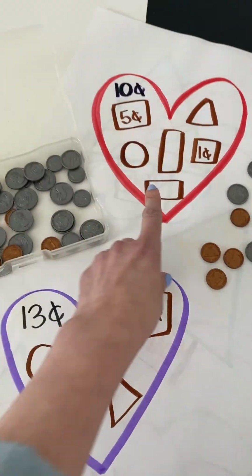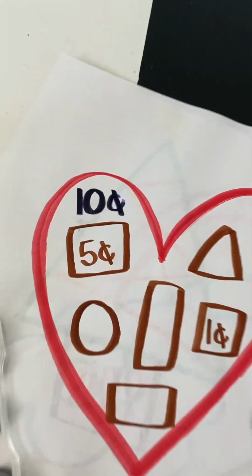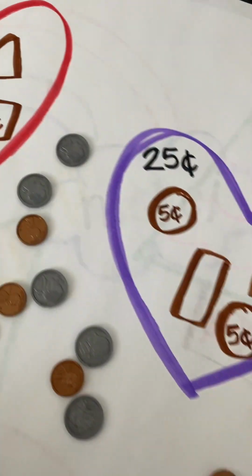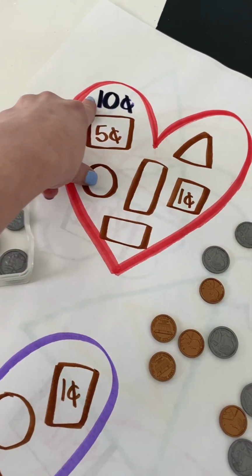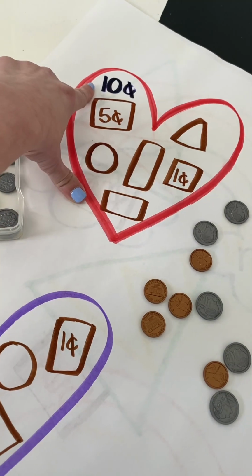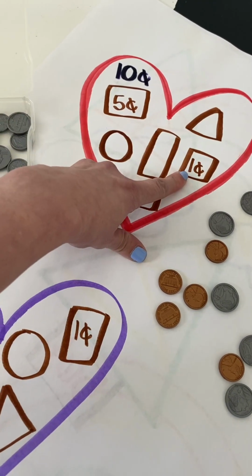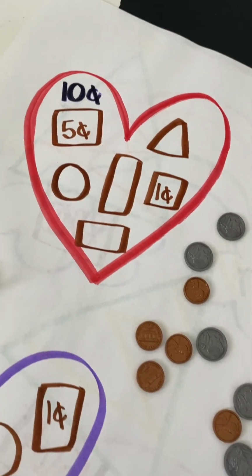For this one, these are boxes of chocolates. So the amount is in black, and then they are going to have to fill in the chocolates that equal that amount. So I've already put 2 amounts here, so they know that to build 10 cents, they're gonna have a 5 cents and a 1 cent. But what is missing is what they're having to try to figure out.